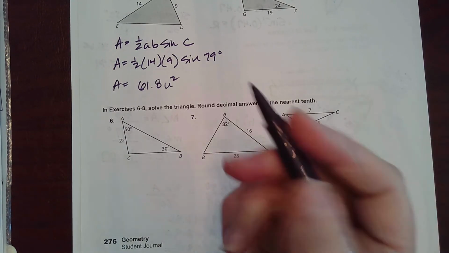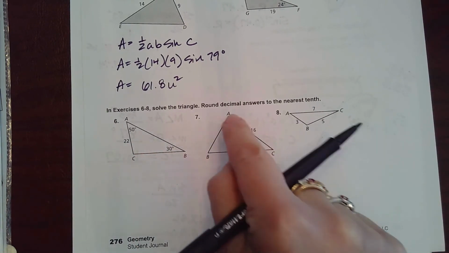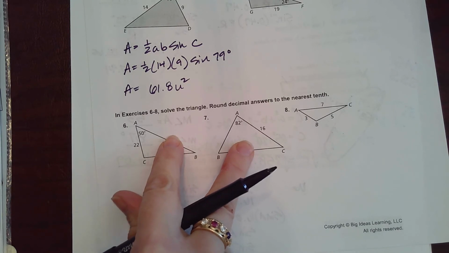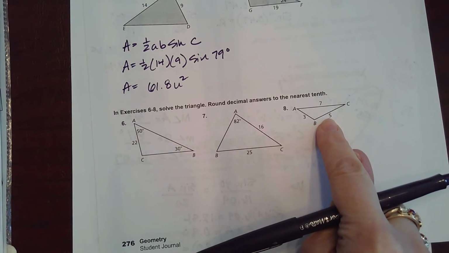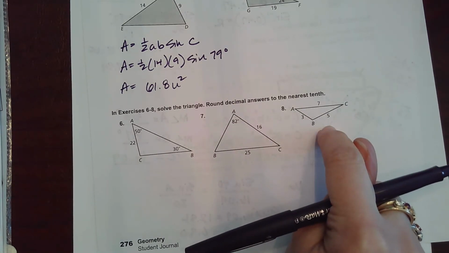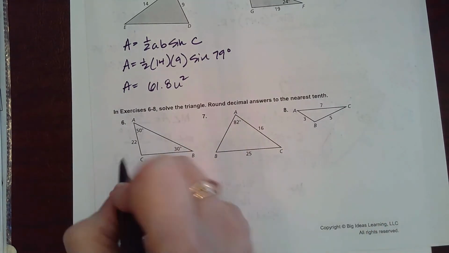Here's one. Notice that you have a side-angle relationship here, and a side-angle relationship here, so I can use law of sines to start on those two. Notice this one is side, side, side, so I have to use law of cosines. Since we just did an example like this, I'm going to have you try one on your own. I'll just do number 6, and then we'll go from there.